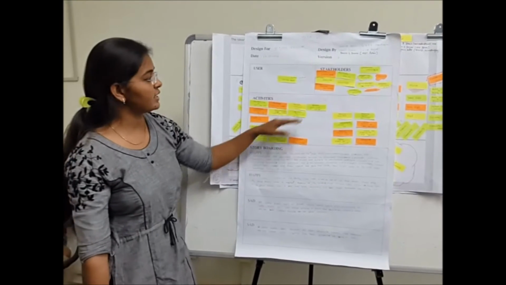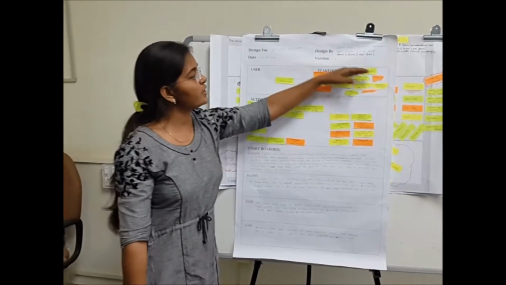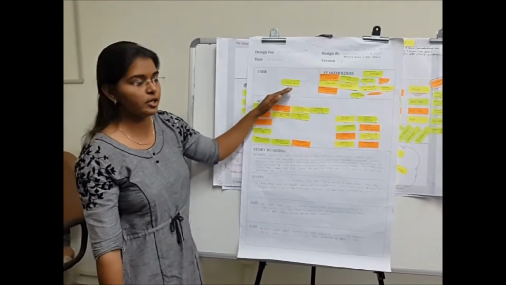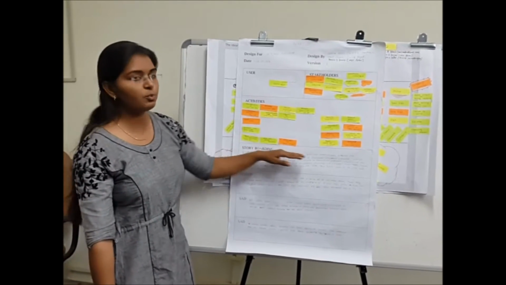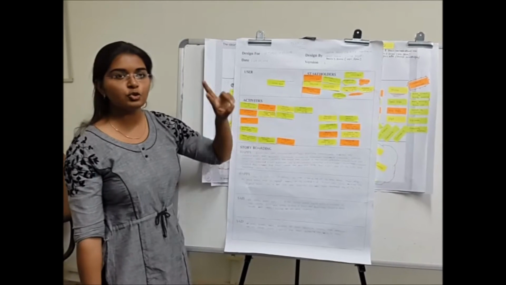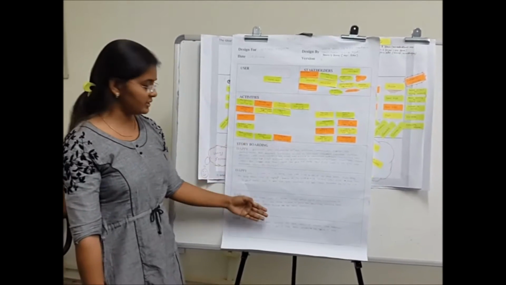Now another is the activities, that is, all the stakeholders perform different activities. So we have listed the different activities of the different stakeholders. Now the third component is over. Our fourth component is the storyboarding. It contains two different parts, that is a happy story and a sad story.